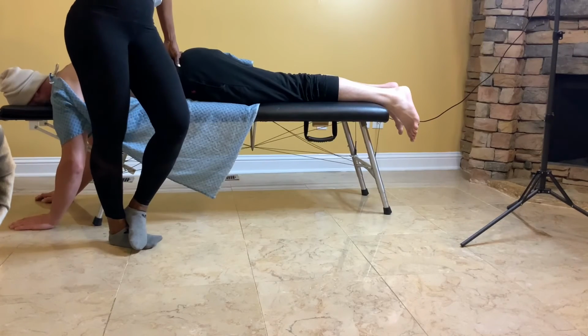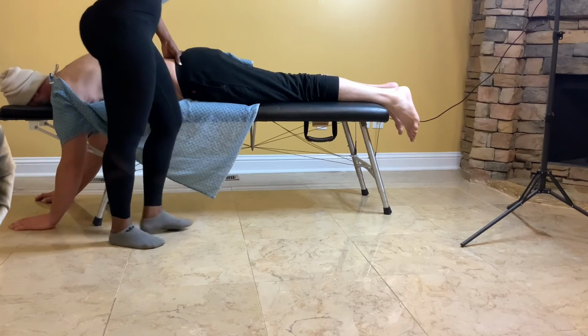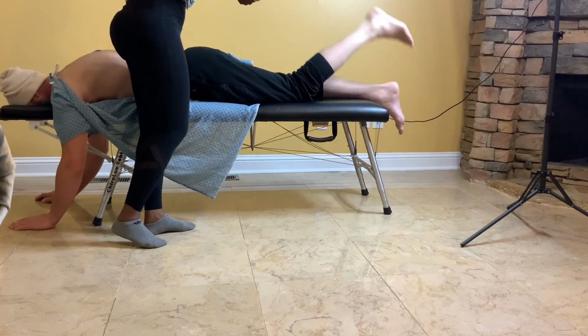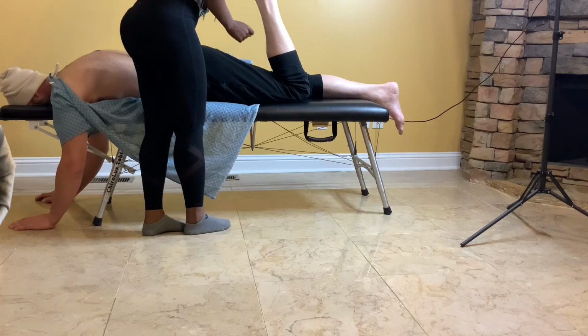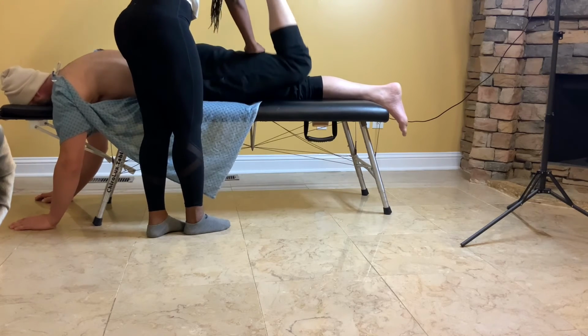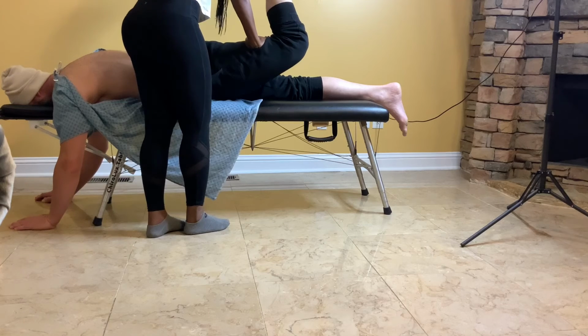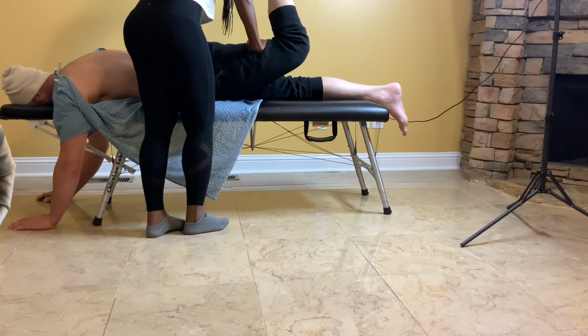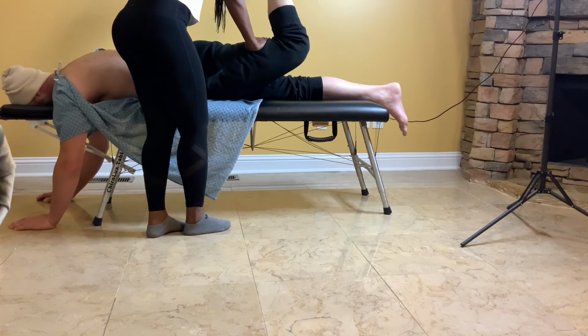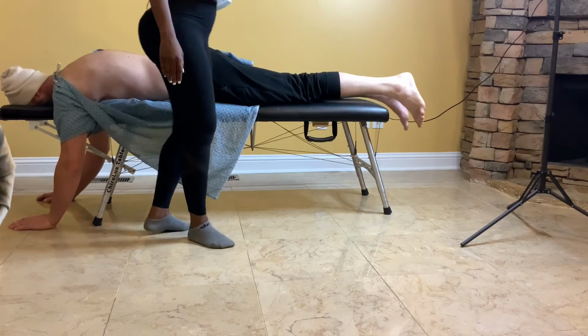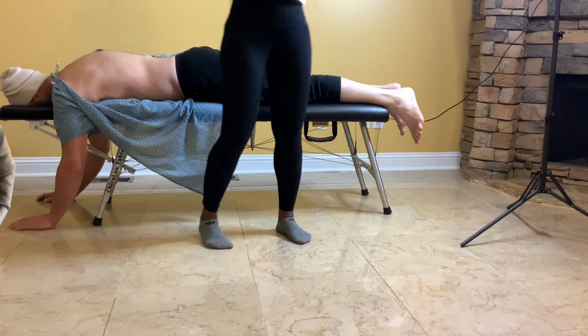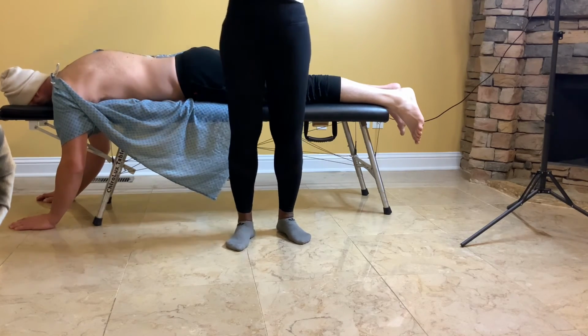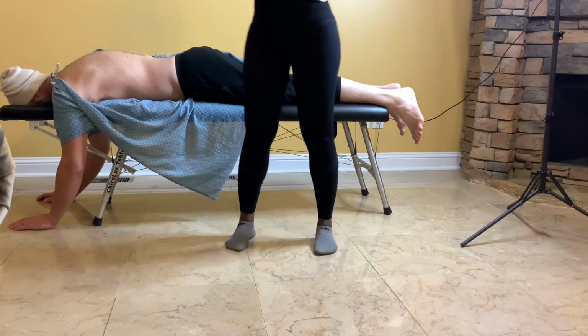Okay, the next exam is going to be hip extension. First, I'm going to have you bend your knees for me. So then I'm going to have you lift up your thighs from the table. I'm going to be pressing down. Please don't let me. Okay, good, relax. This was hip extension, testing for the gluteus maximus muscle, which is innervated by the inferior gluteal nerve.